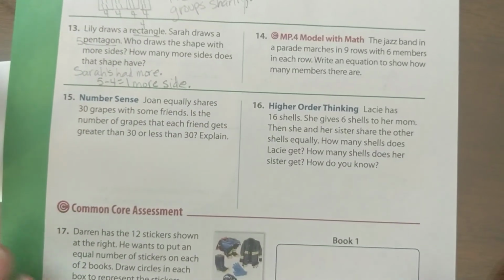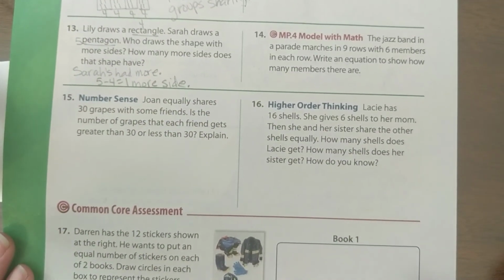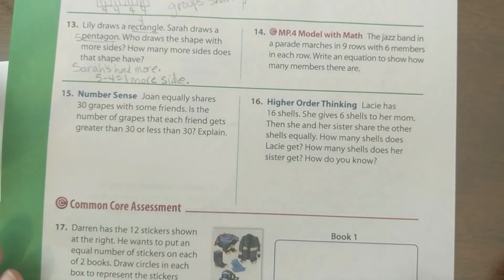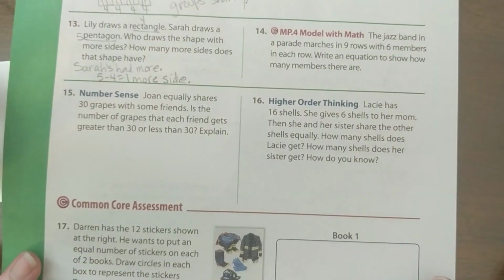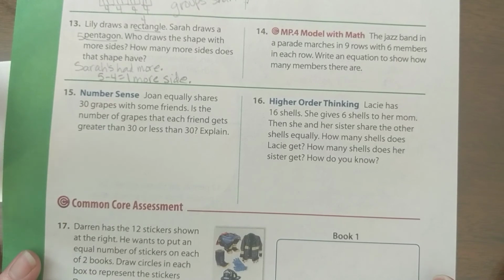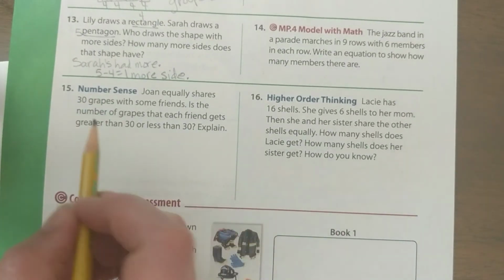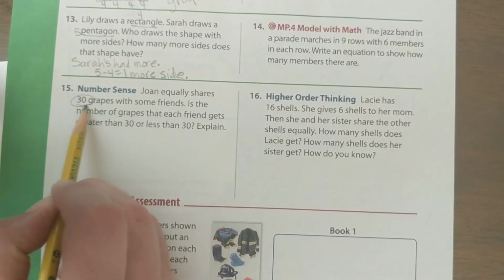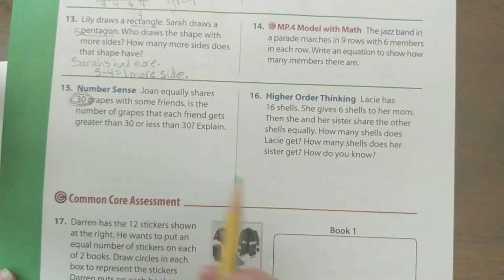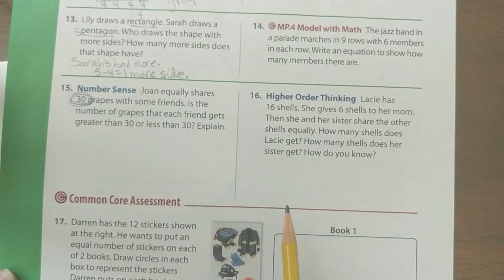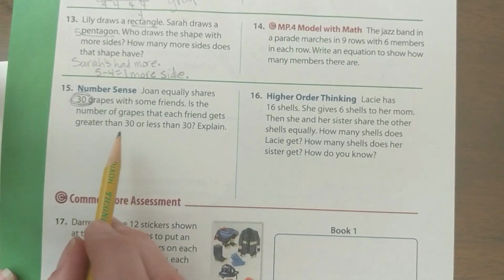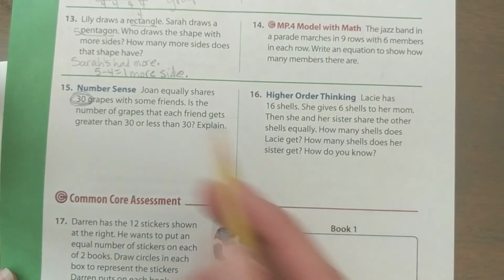And number 15. Joan equally shares 30 grapes with some friends. Is the number of grapes that each friend gets greater than 30 or less than 30? Let's think about this. If I have a total of 30 and I have to share with friends, are they going to get more or less than 30?